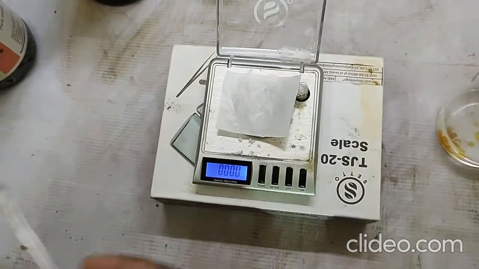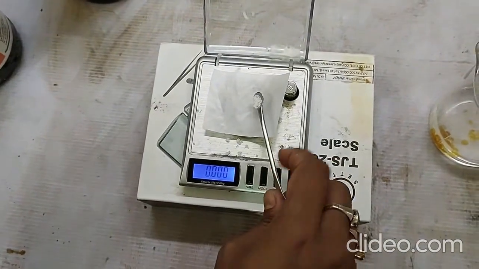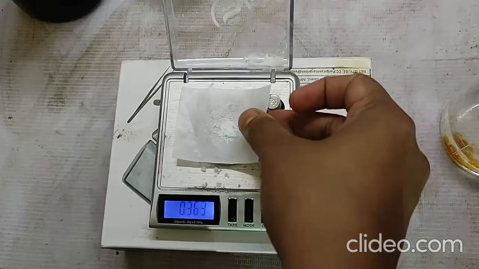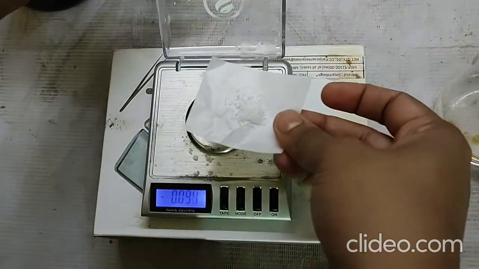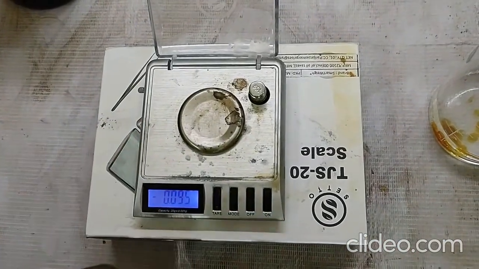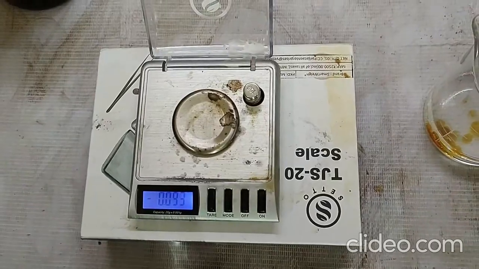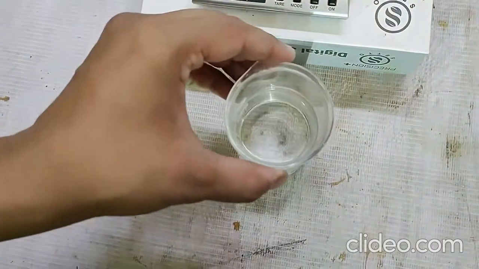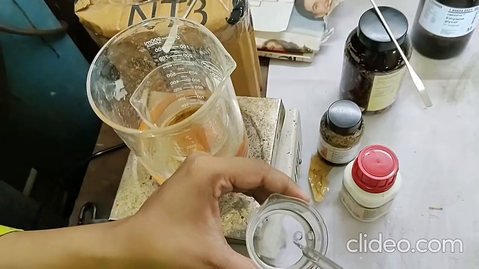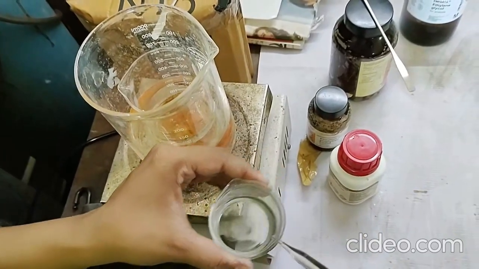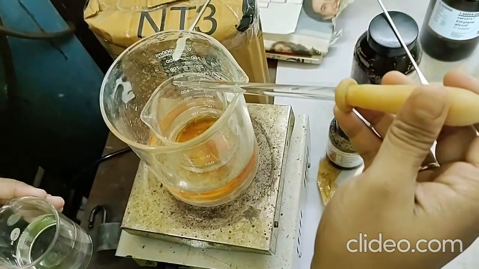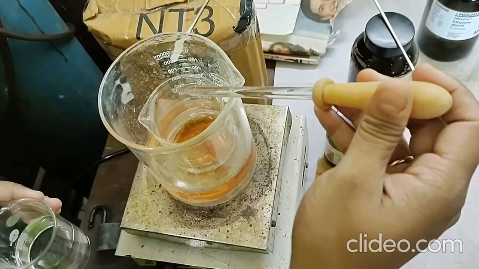Next we have to measure the KBr. This KBr is added to 60 ml water, and then stirred properly to mix the solution, and then this KBr solution is added dropwise to this ethylene glycol solution, which is already placed on a magnetic stirrer and in a water bath at 80 degrees Celsius.